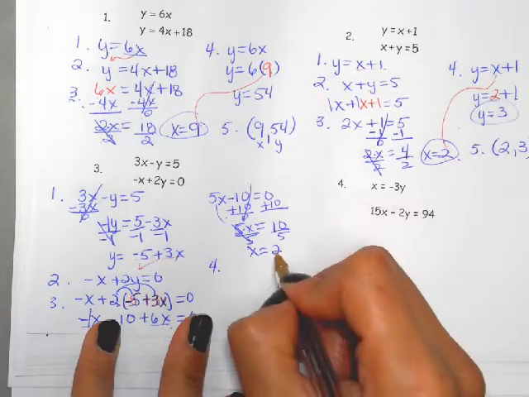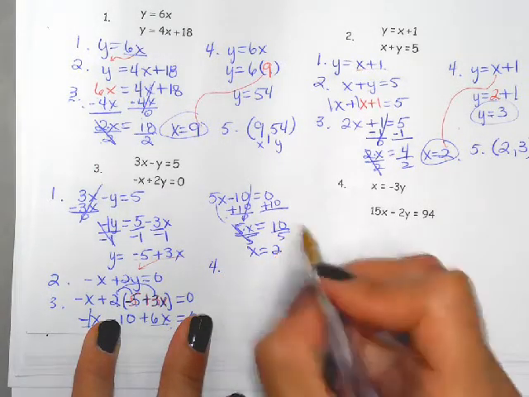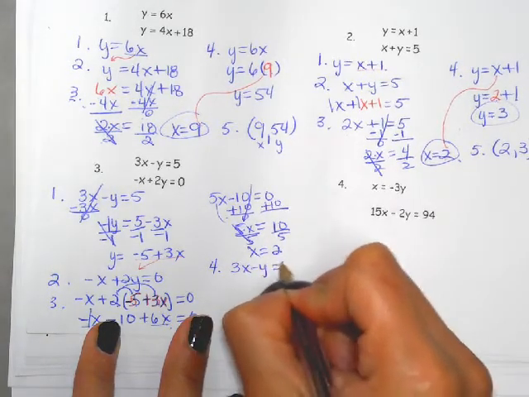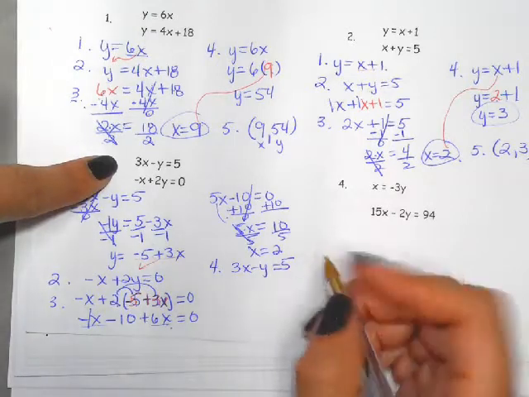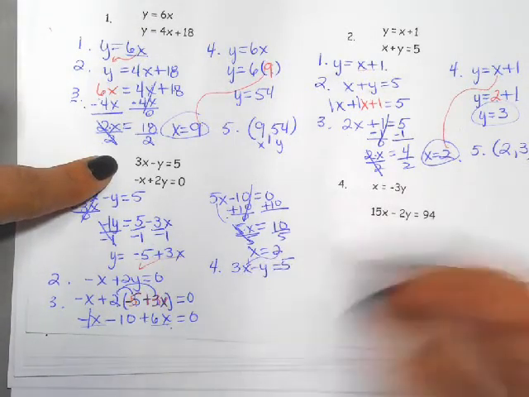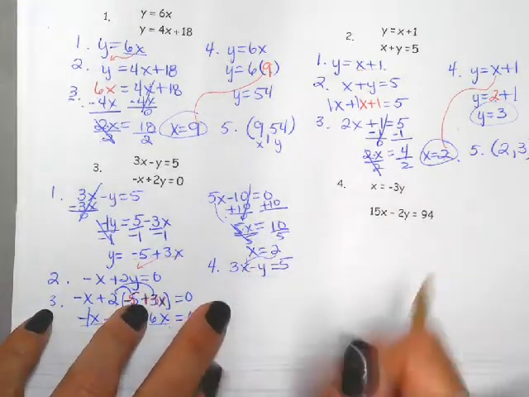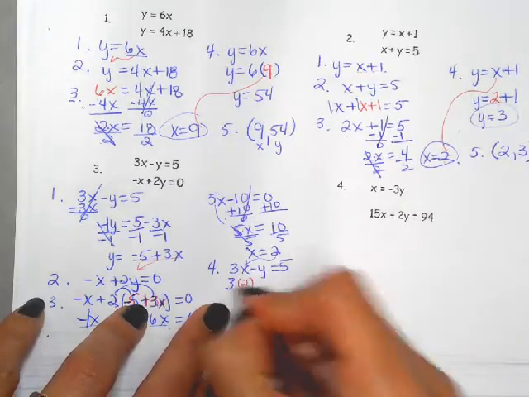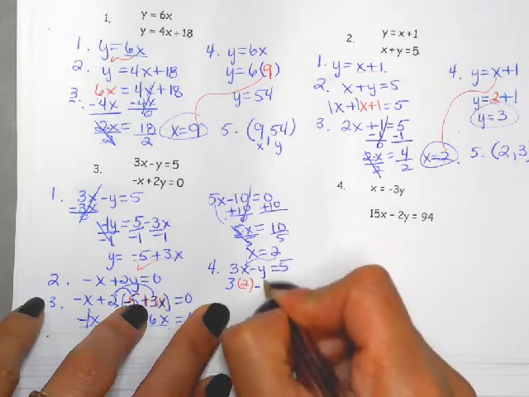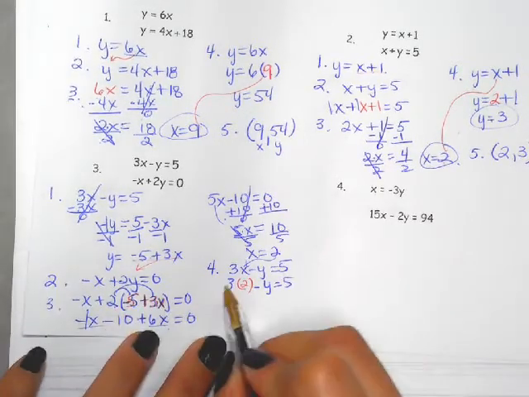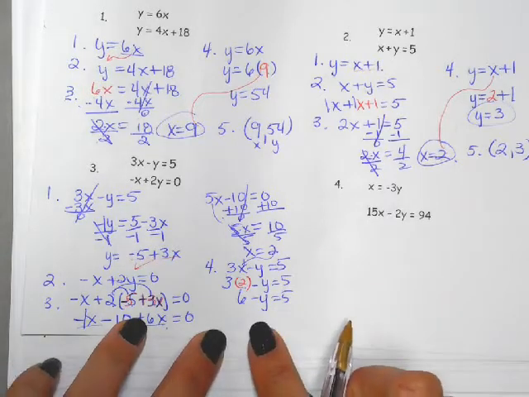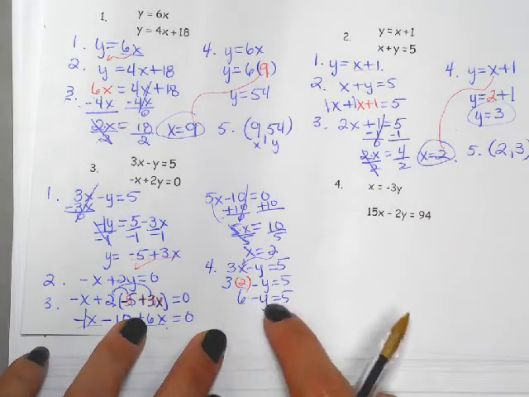Now we do step 4. Substitute the x value into either equation. I'm just going to pick that first equation, 3x minus y equals 5 from right here. Substitute in 2 in place of x. So in place of x, I'm going to put parentheses 2, 3 times 2 minus y equals 5. We know 3 times 2 is 6. And you can kind of already see that the answer should be 1 because 6 minus 1 equals 5.